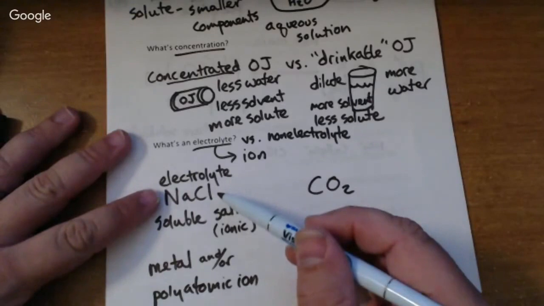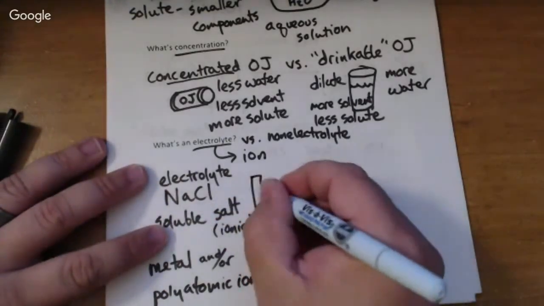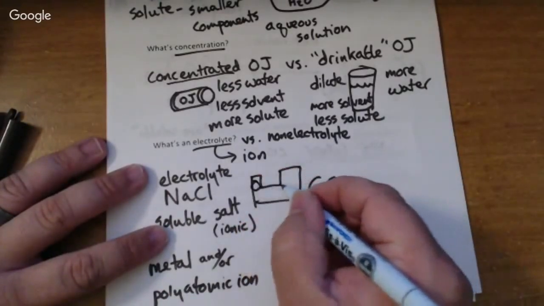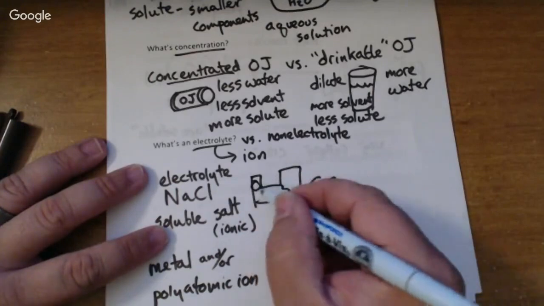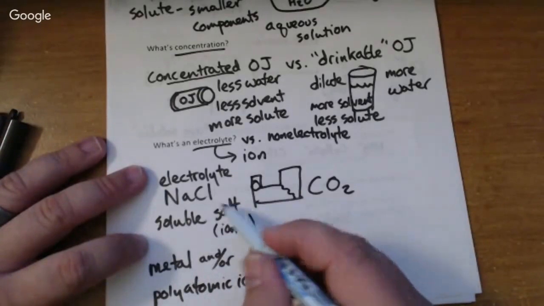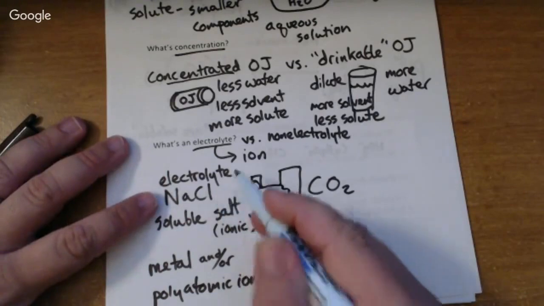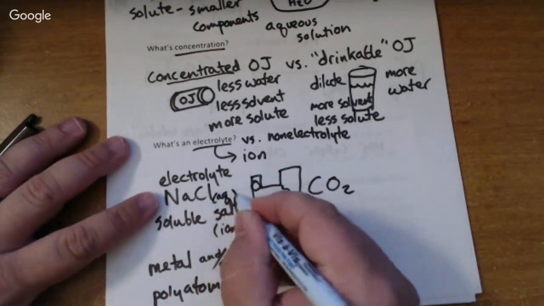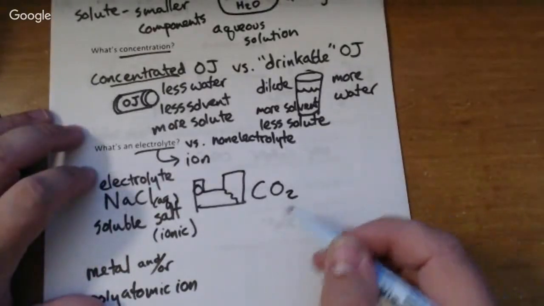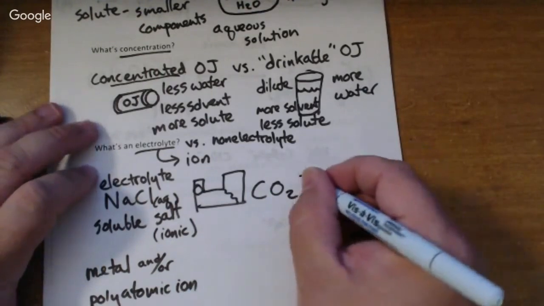So looking at this formula, Na is on the left side of the periodic table. It's over here. Anything on the left side of the table is going to be a metal. Since it has a metal, it's a salt, it's an ionic compound, and we're looking at an electrolyte when we look at something like aqueous NaCl, because we've got salt water. If I look at CO2, there's no metal here, there's no polyatomic ion here. These are all nonmetals.